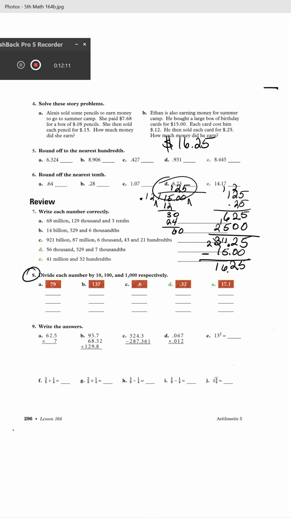Don't forget down here when you divide, you're going this way. Okay. So let me do D with you. That's a hard one. So if I divide by 10, I have to move the decimal over once this way. So it becomes 0.032. 2 places would be 0.0032 for dividing by 100. 3 places would be 0.00032 dividing by 1,000. Okay, 17.1, if I divide by 10, becomes 1.71. Divide by 100, 0.171. Divide by 1,000, 0.0171.